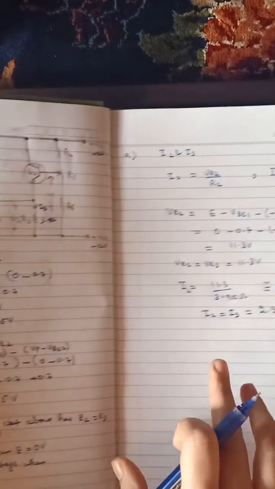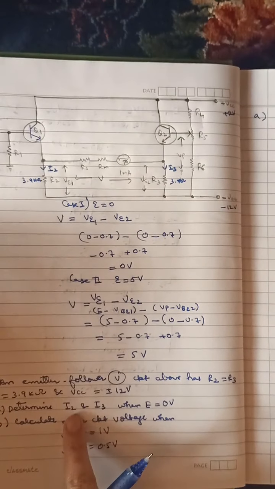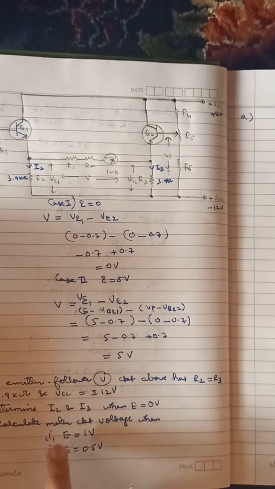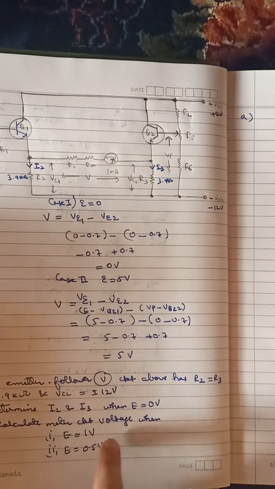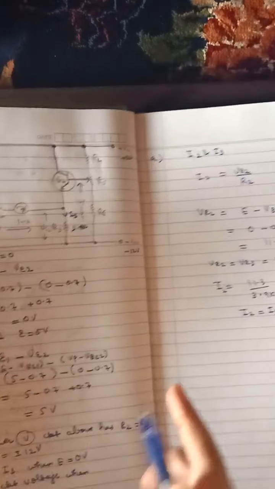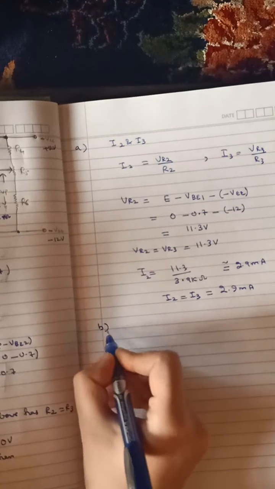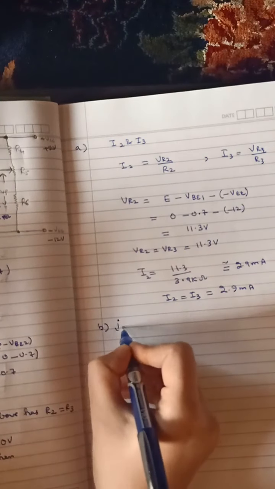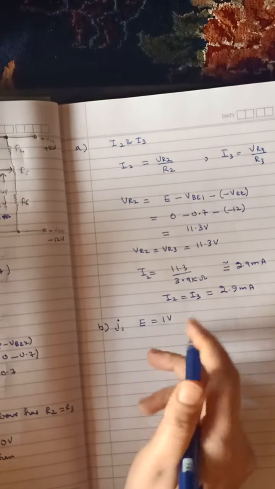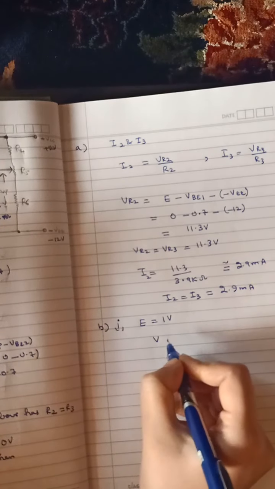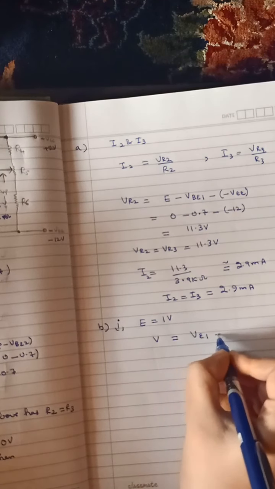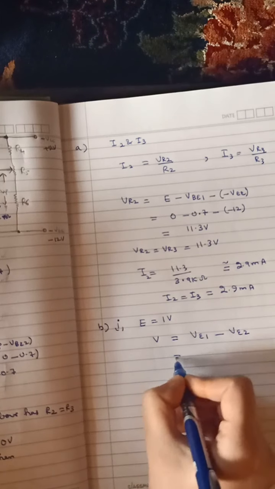Okay, so with this we have solved the first part, where we have determined currents I2 and I3 when E was equal to 0. Now we have to calculate the meter voltage when E is equal to 1 volt and when E is equal to 0.5 volts. So in part B of this circuit, first, when E is equal to 1 volt, we have to find the value of the voltage across the meter circuit, which is V. V is equal to VE1 minus VE2.